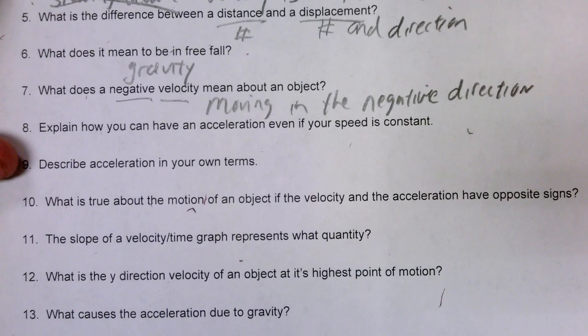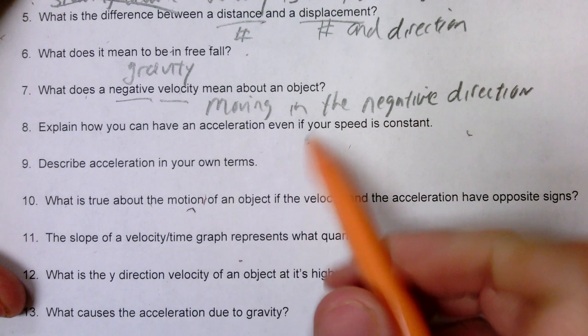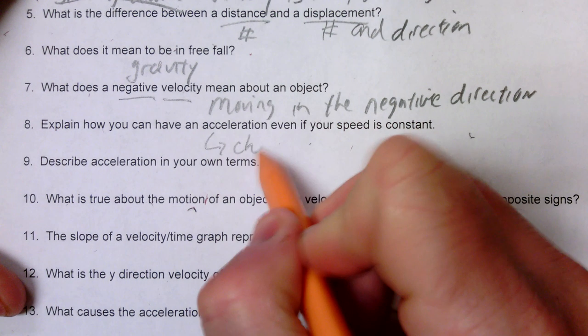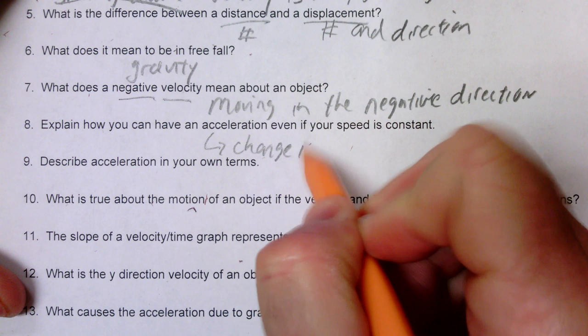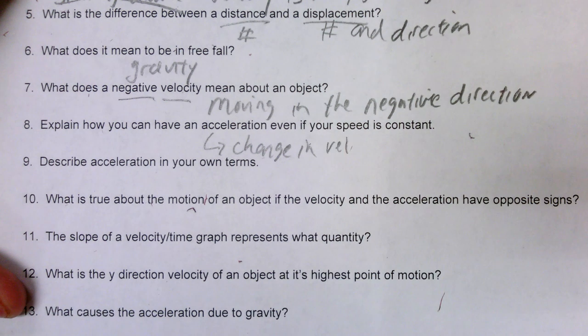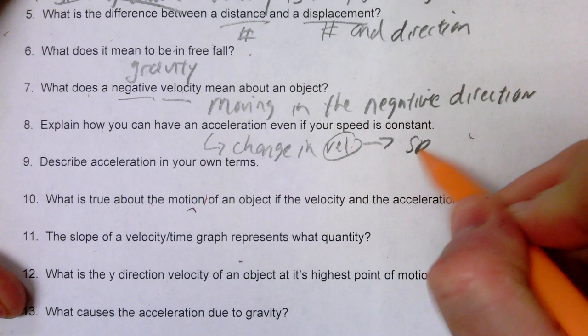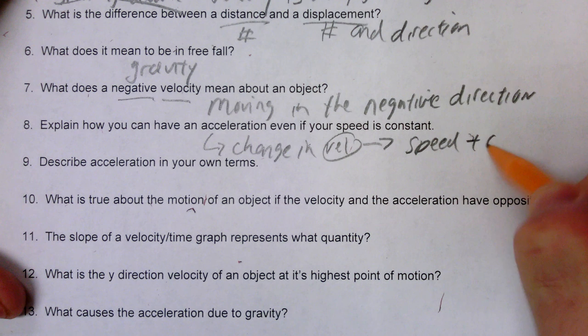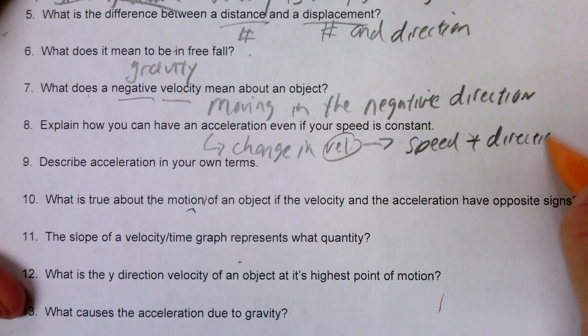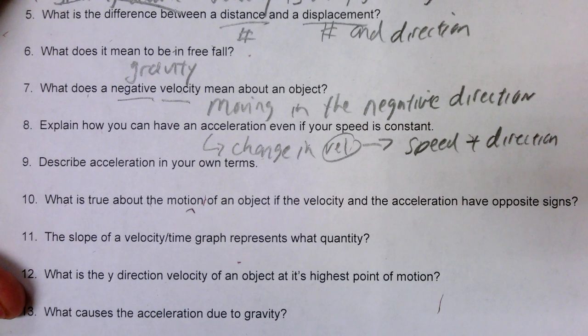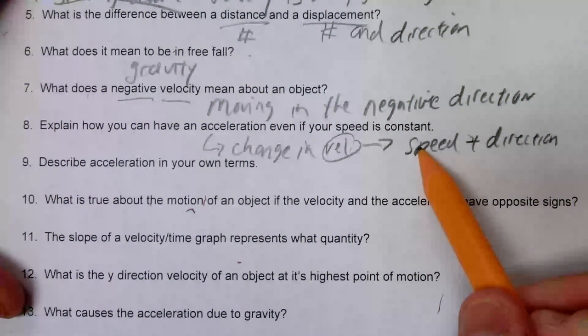How can you have an acceleration when your speed is constant? Remember, acceleration is change in velocity. Well, what is velocity? Velocity is speed and direction. So your speed could stay the same.